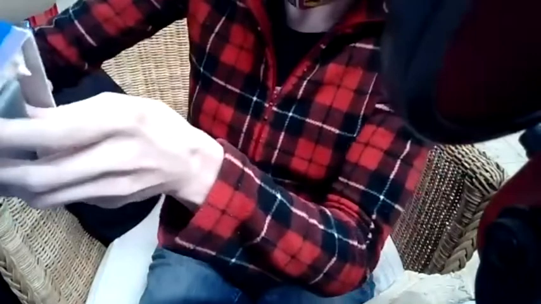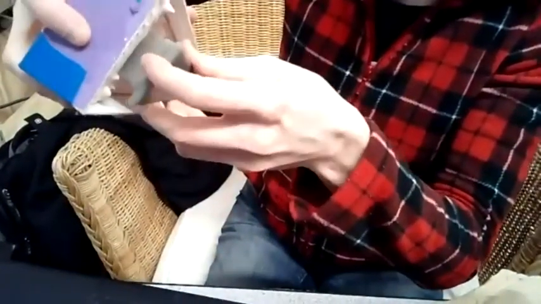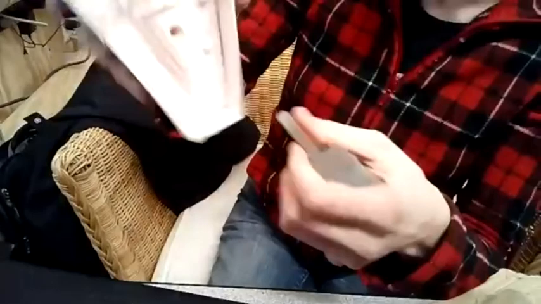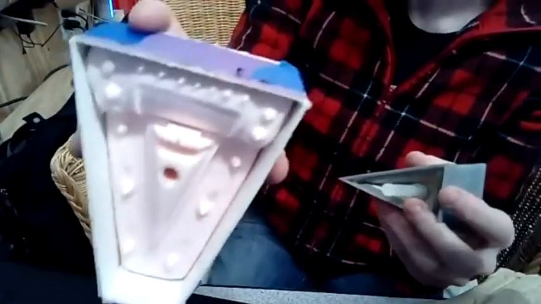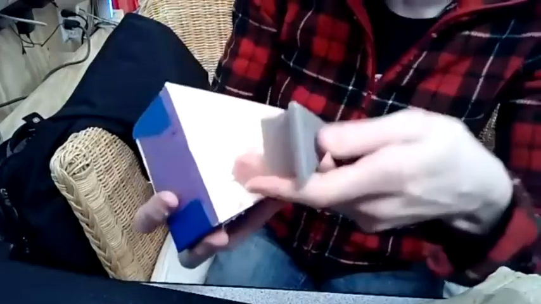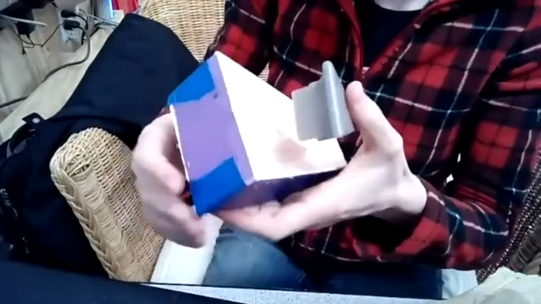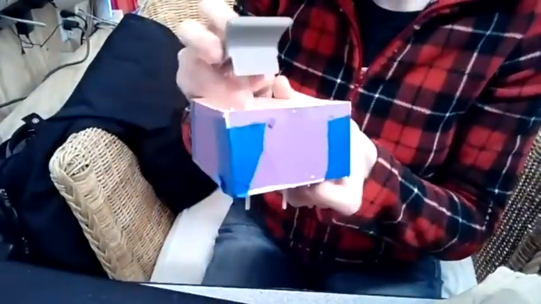It comes out pretty well. And so I'm going to have to put this back in and pour the other half. But yeah, I'm pretty pleased with how it came out.